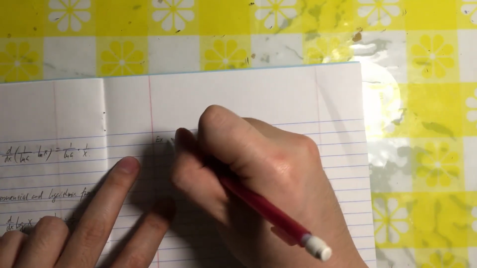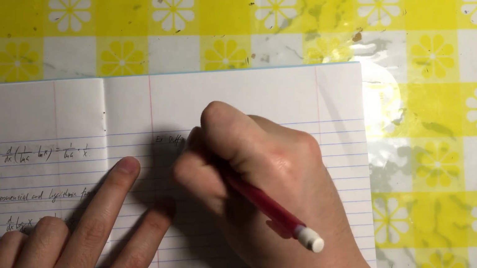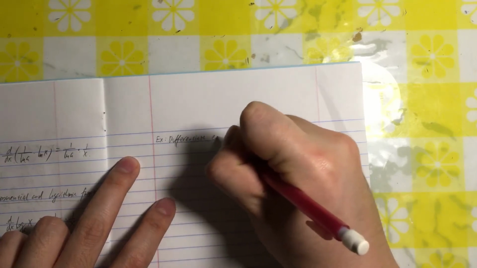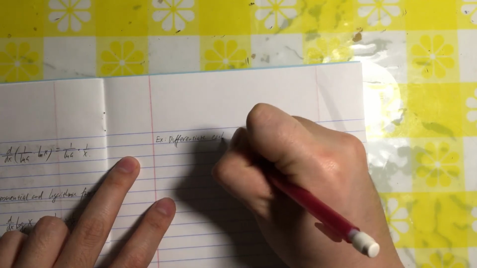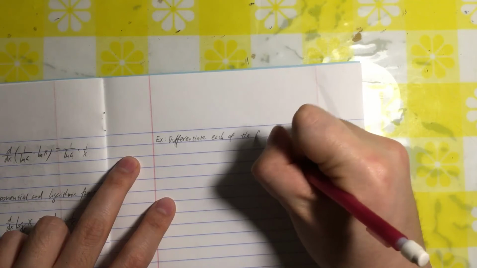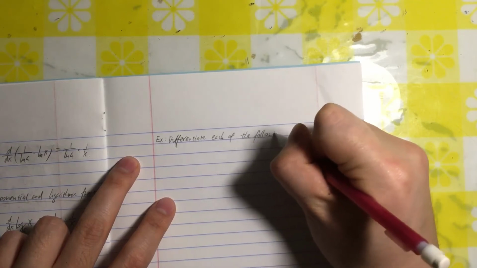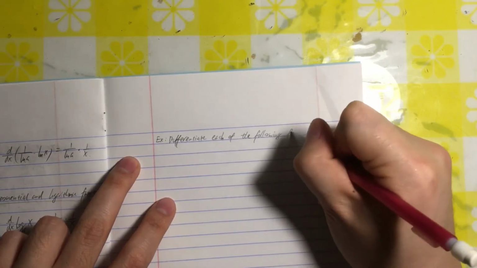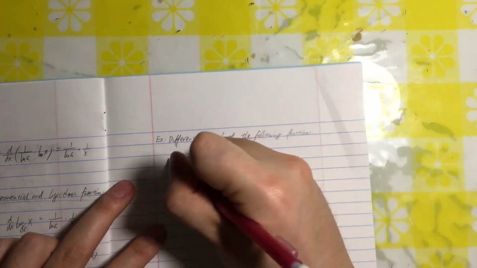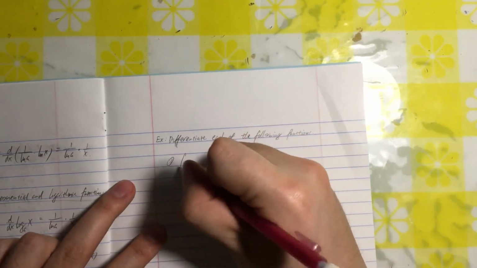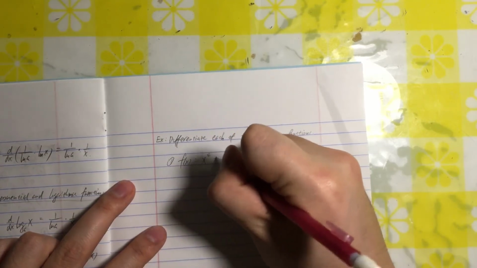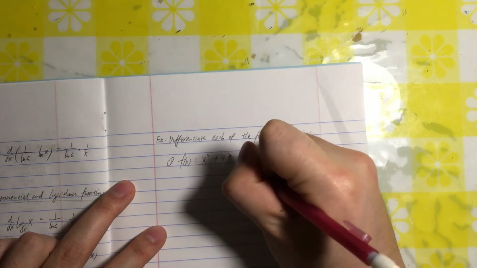Differentiate each of the following functions. First example, f of x is x to the power of 4 plus 4 to the power of x.